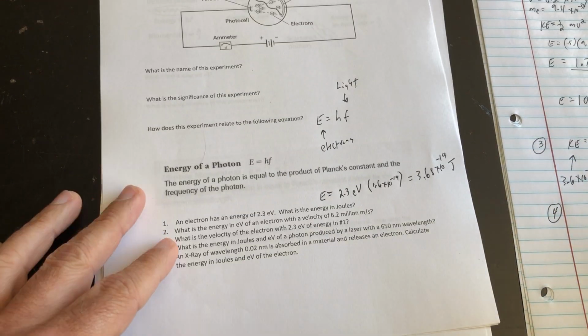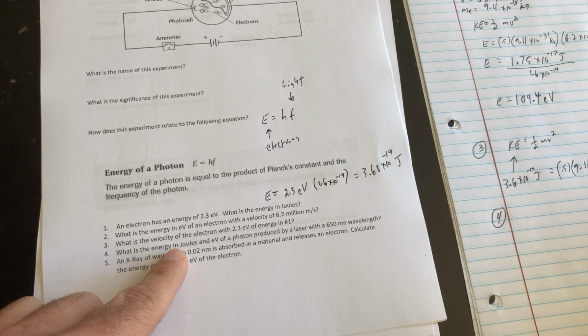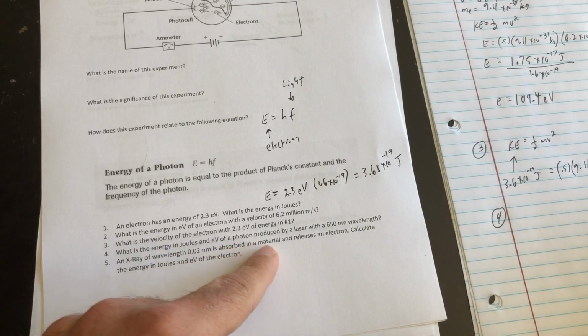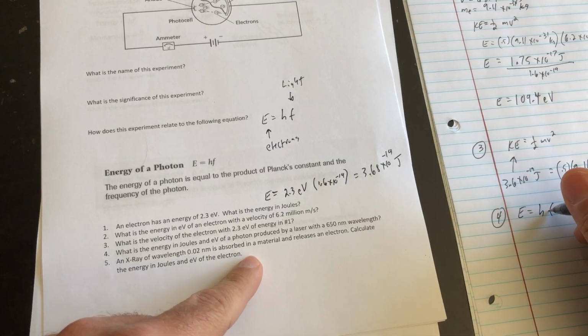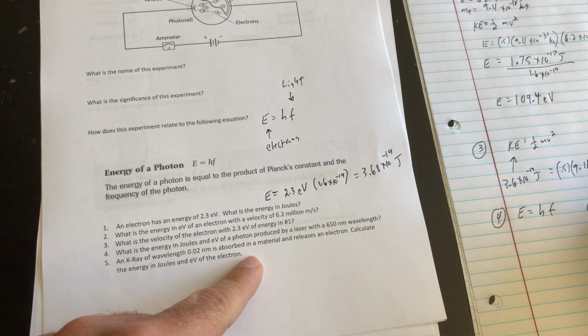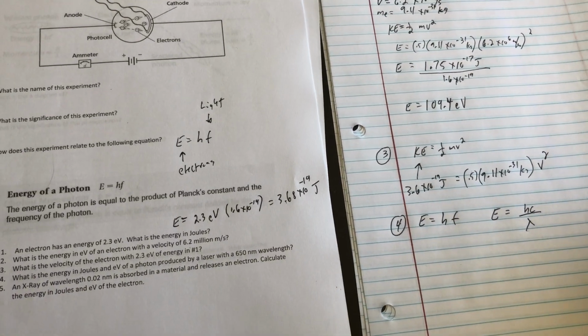So I need an energy. I'm looking for the energy. I need a formula that relates energy to wavelength. So I have E is equal to hf, and then we have the other version of it, which is hc over lambda. So that's how you're going to do number 4.